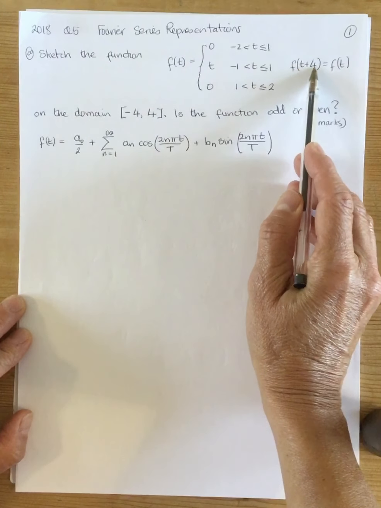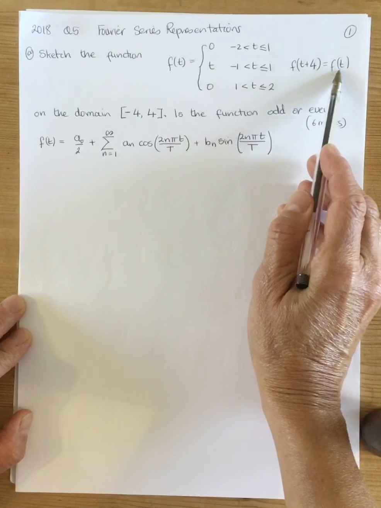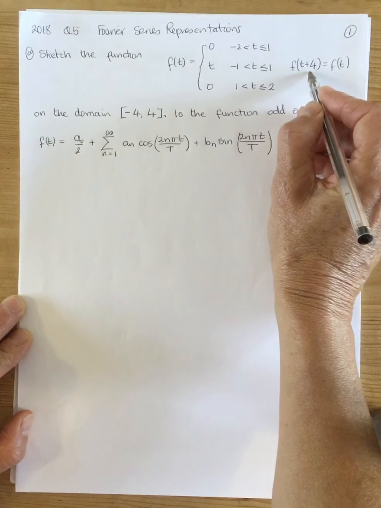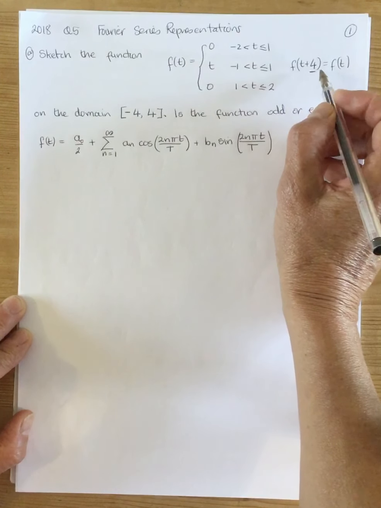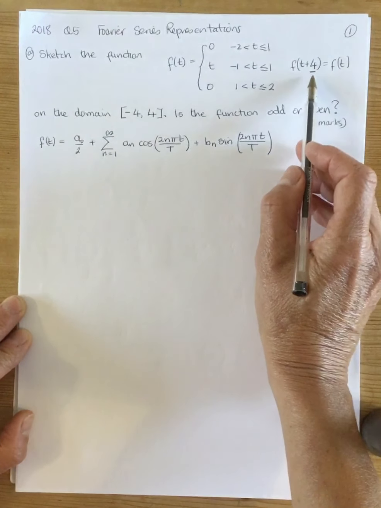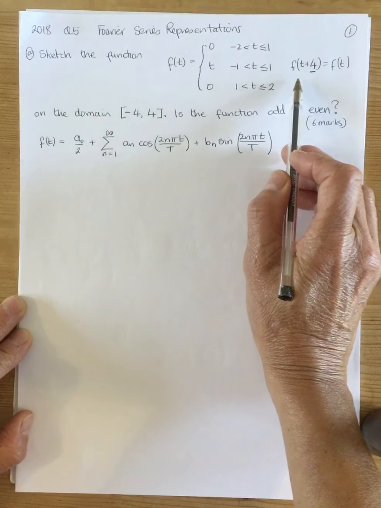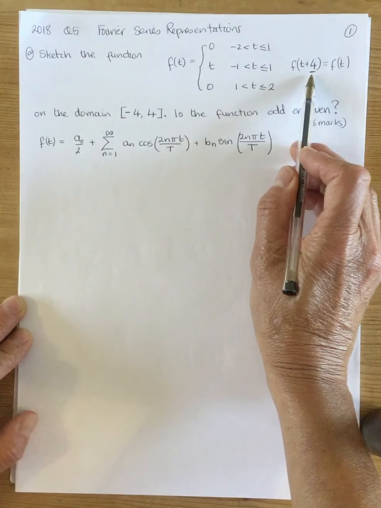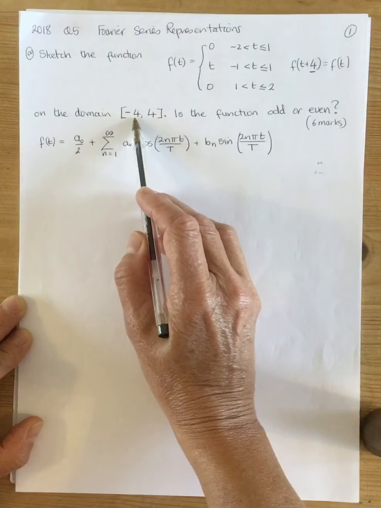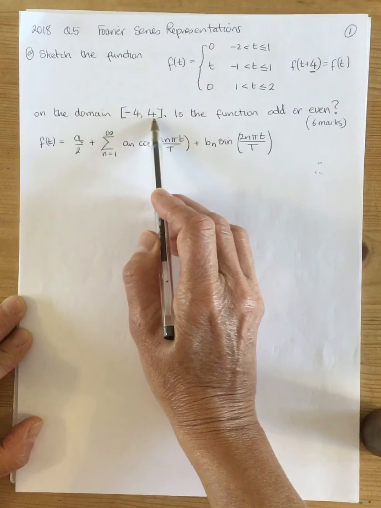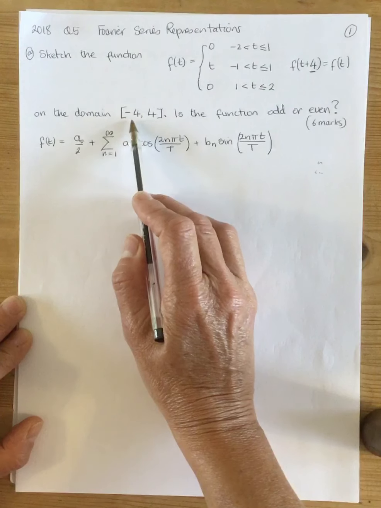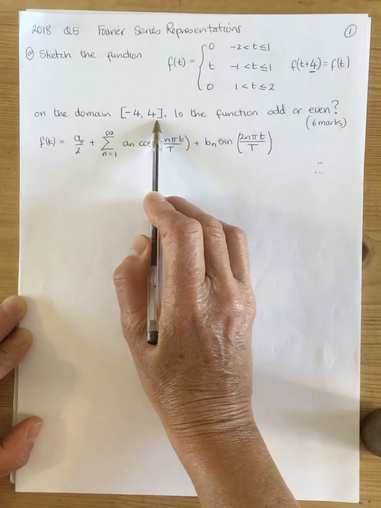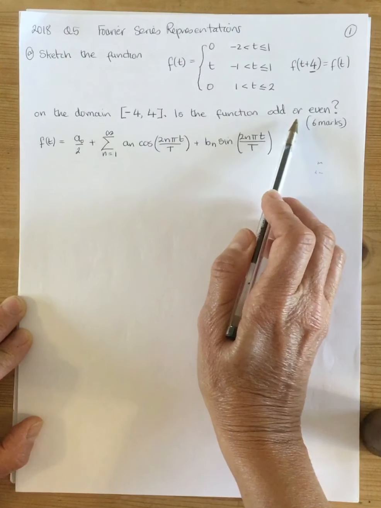Given that f of t plus 2 equals f of t plus 4 equals f of t, this means that every 4 units of time the pattern repeats itself, i.e. the period of this wave function is 4, on the domain -4 to 4. The domain means along the t-axis, which would be the old x-axis, the horizontal axis. And is the function odd or even?